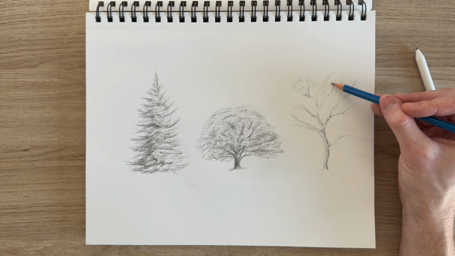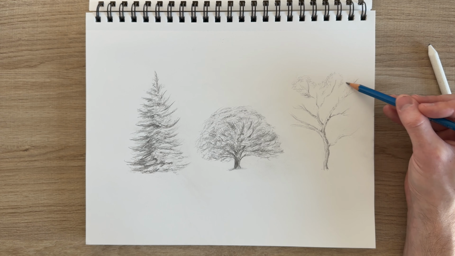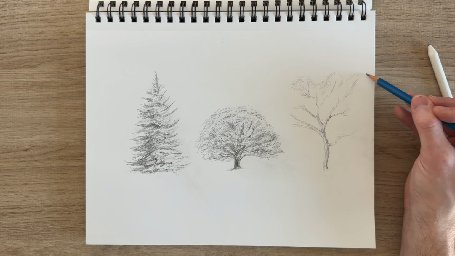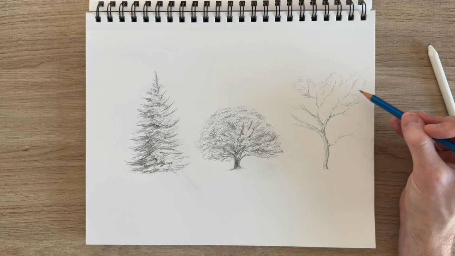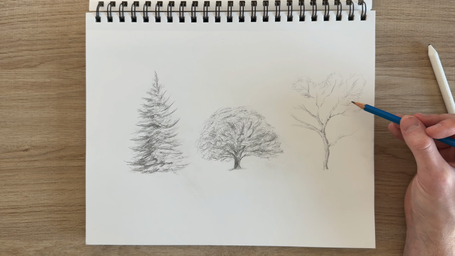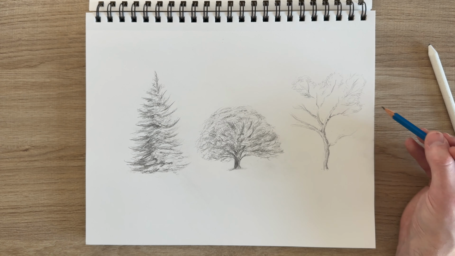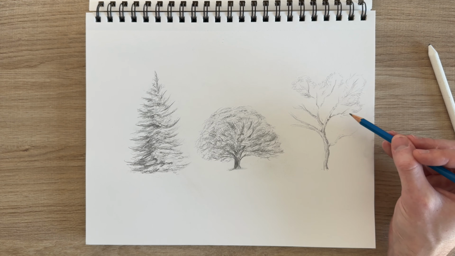Then what we're going to come back and do is add some darker regions of the leaves, and that's going to make it all come together for us. Just try and create some interesting shapes, variety in your line shape, everything like that. Just going to help sell it more.